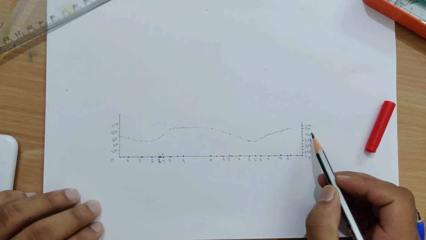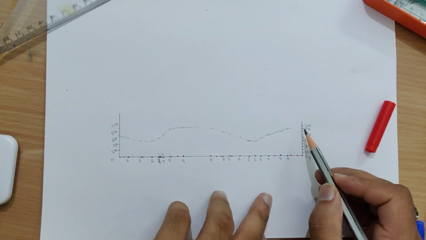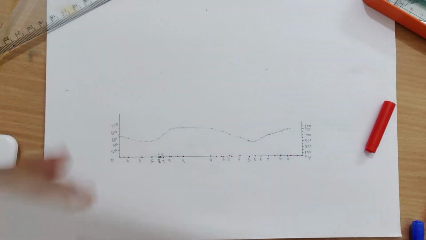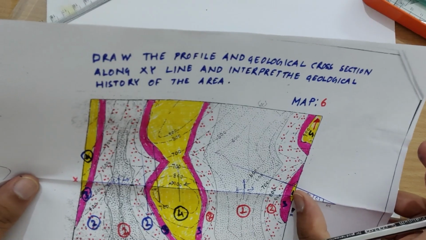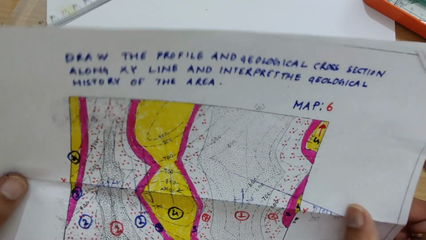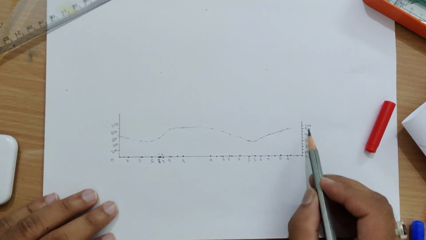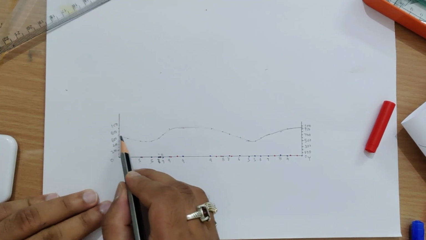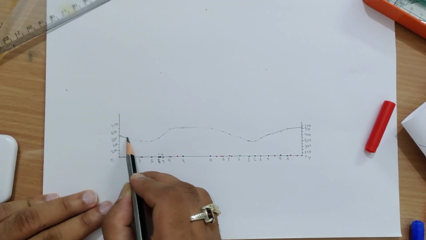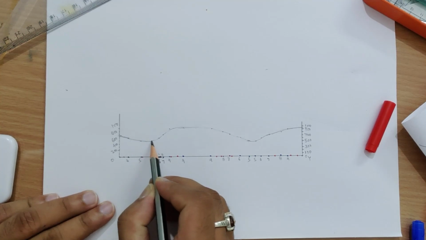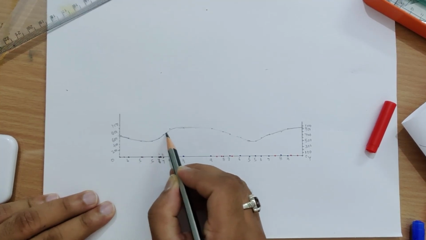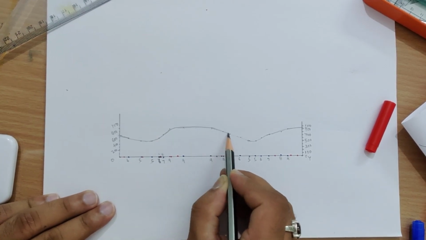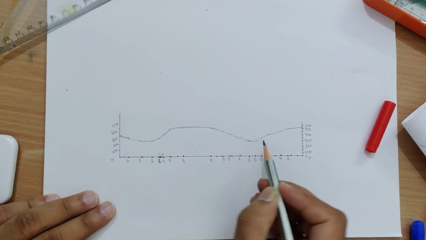So this is the increasing trend. The next one must be, this is 900, the next value will obviously be 1000. So this will go in between 900 and 1000. So this is the shape of the profile. This we get by joining the contour heights with a smooth hand.